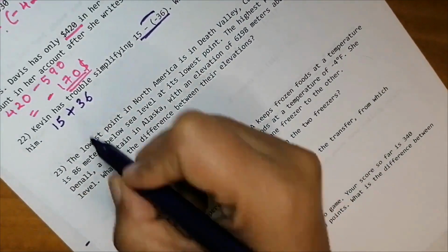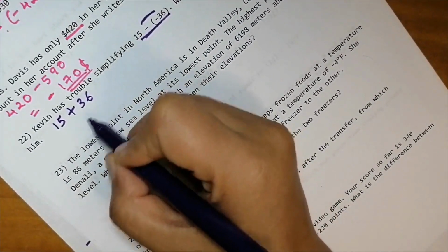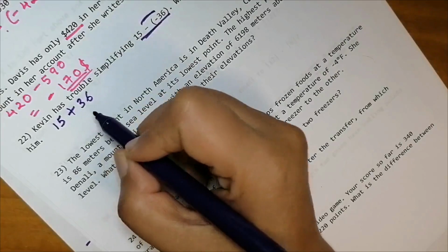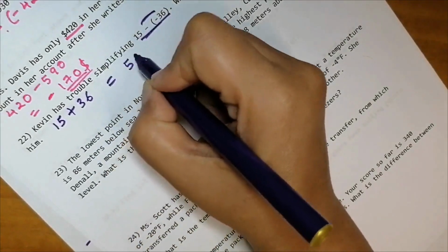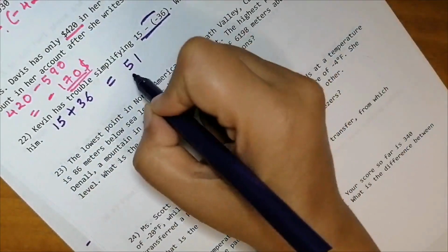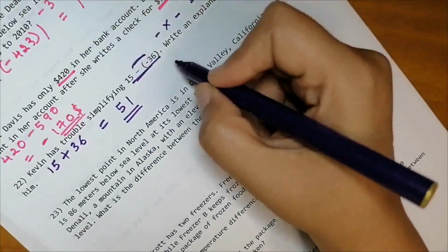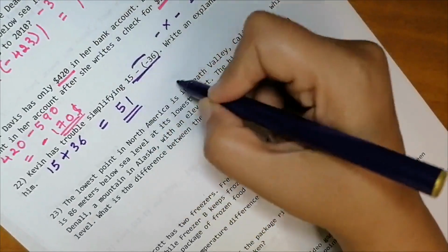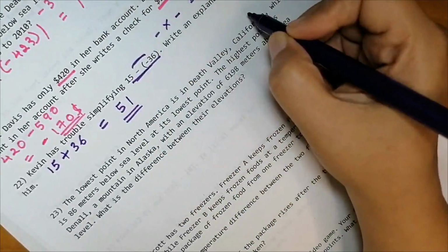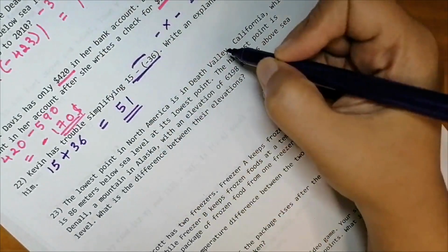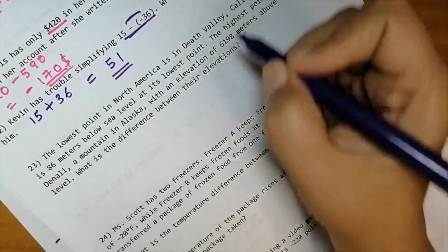Then what is he supposed to do? Now the numbers have the same sign. So you simply add both the numbers, right? Which is 51. And the sign will be positive. So this is what you're supposed to do. I expect you to write your explanation. Okay, I'm talking here. I'm not writing the whole explanation, but I just explained. And I said it well so that you can write it down.